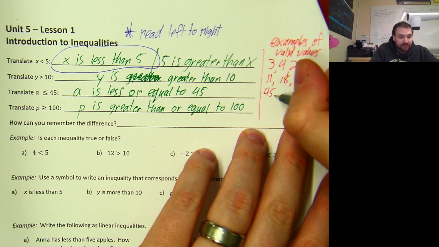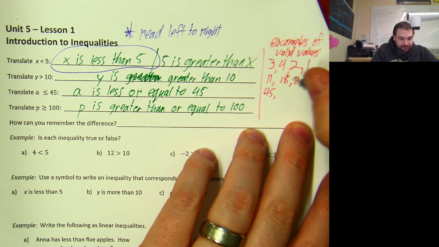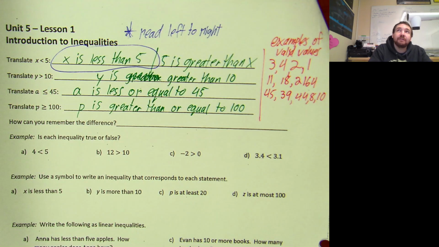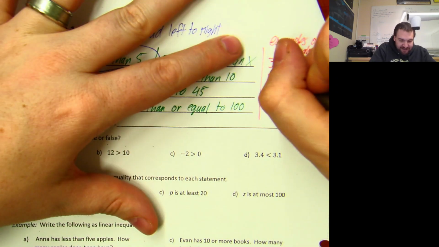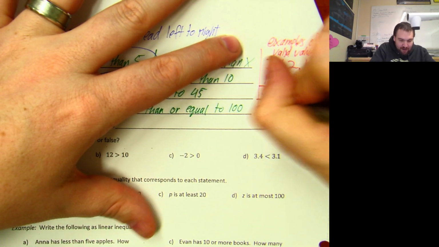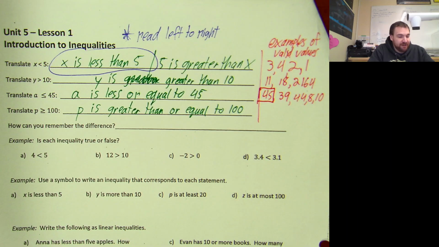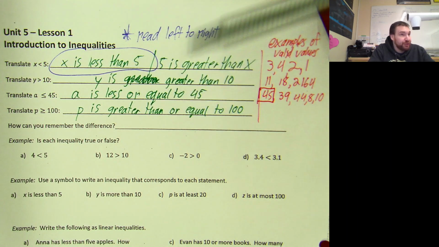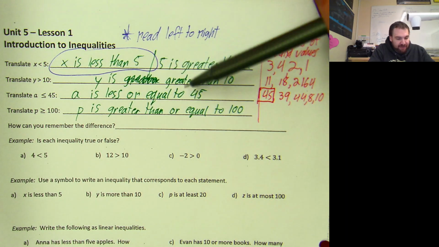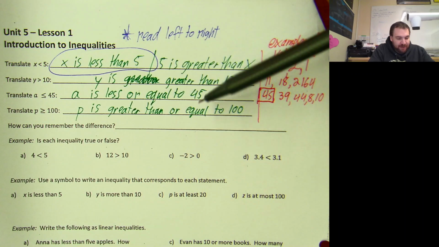Cool. Give me another one. 39. Give me one more. Sure, 44, I heard 8, and I heard 10. So there's 3 more. The important one here is this one is now able to be included in our valid values because our variable is less than or equal to it. In these ones, we could not have 5 or 10. Here we can have 45.